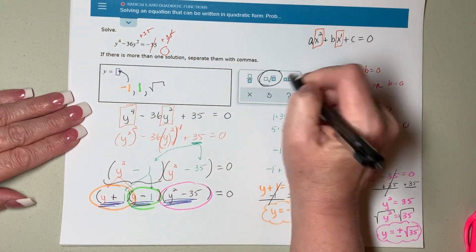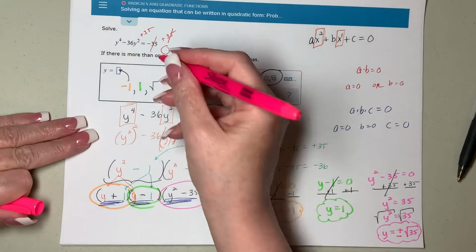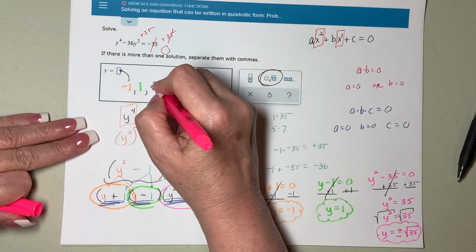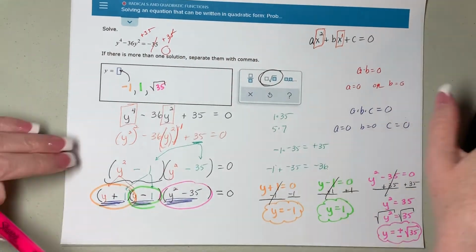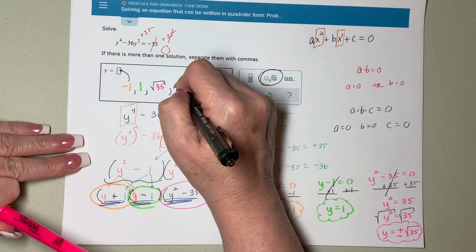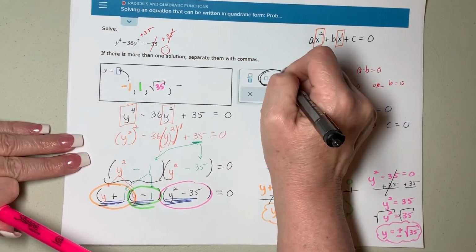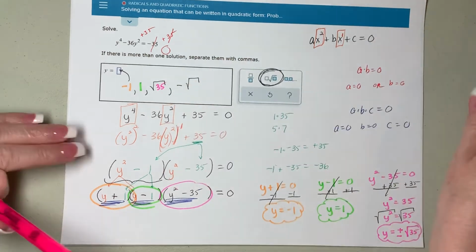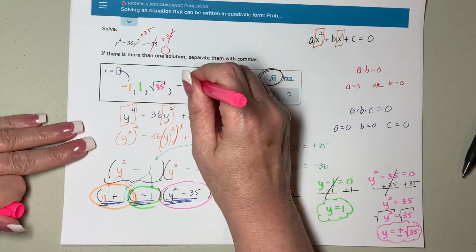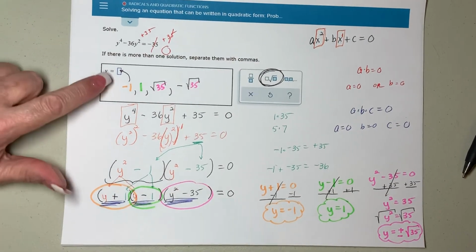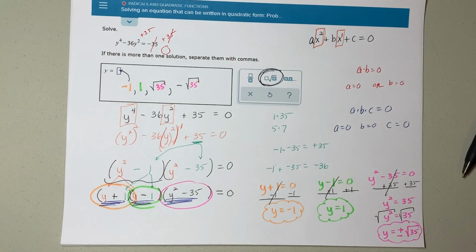So click on that. And then type in, there'll be a little box here, type in 35, comma, then I'll hit a negative sign, then I'll hit this little symbol again, little box inside, and put the 35 in there. And that's what should go inside that box. Hope that helps.